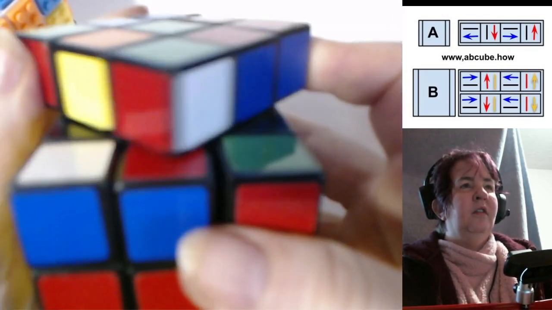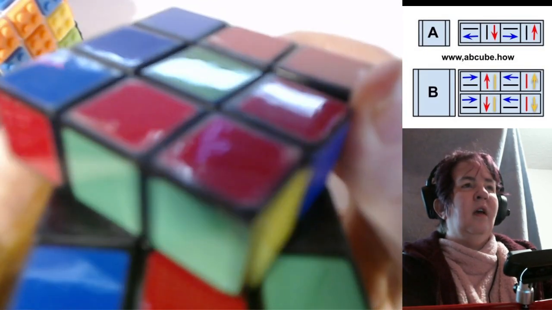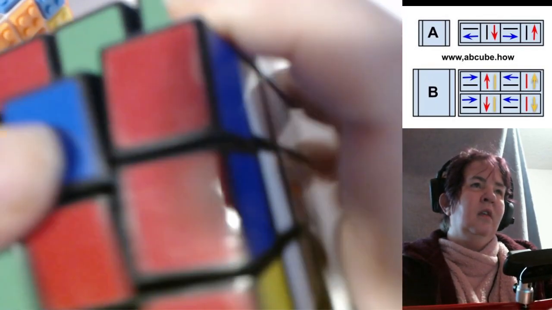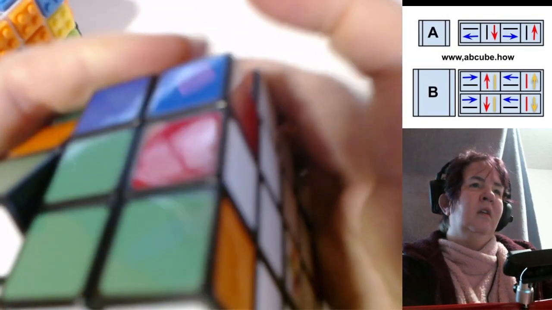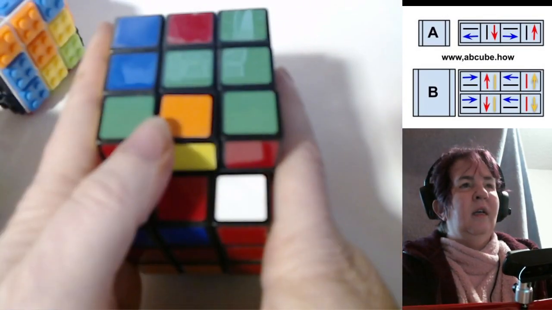Up, slide, up, slide, down, slide down, and there it is.